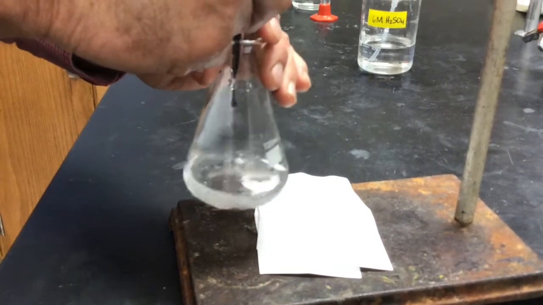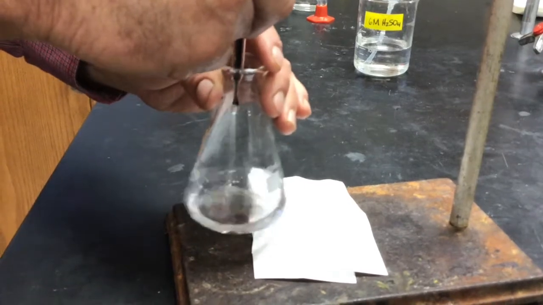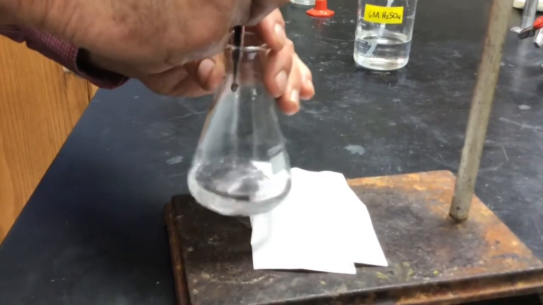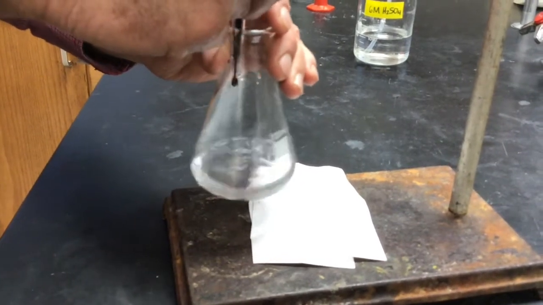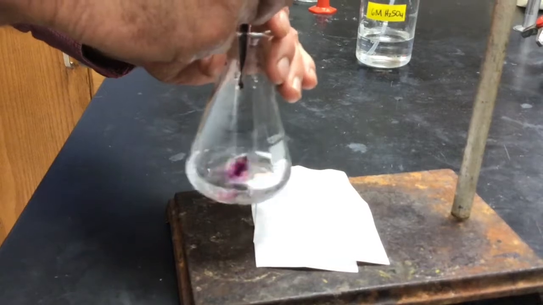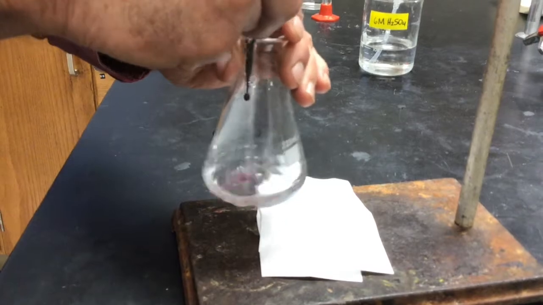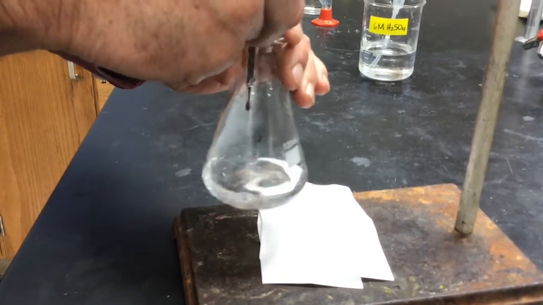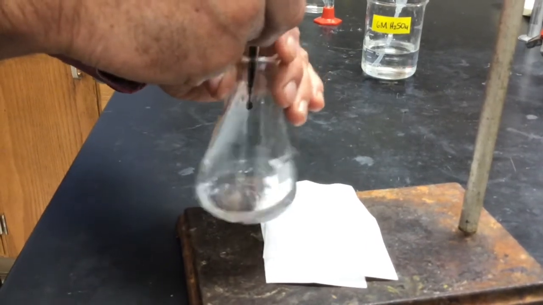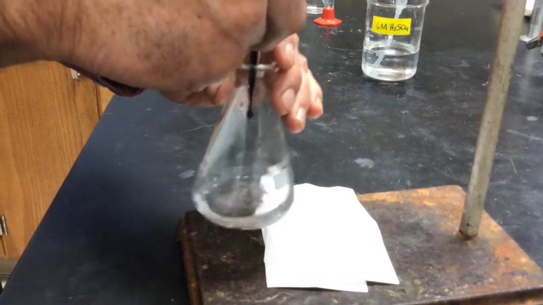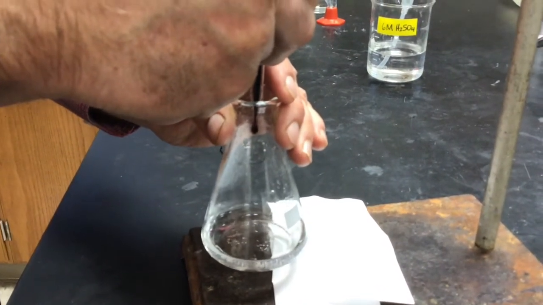Okay, I'm trying to not overshoot this, so I'm going carefully. The stopcock is very touchy today, so I'm afraid to open it up more.